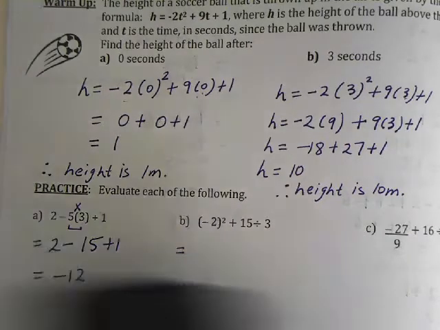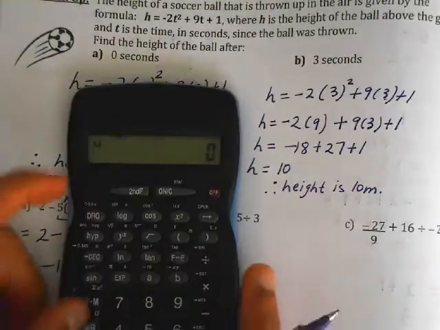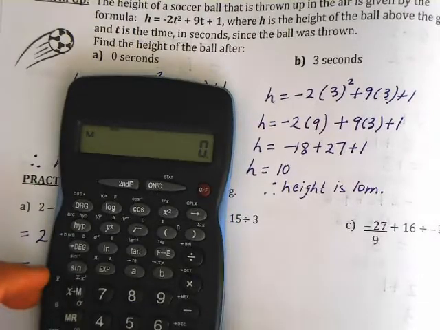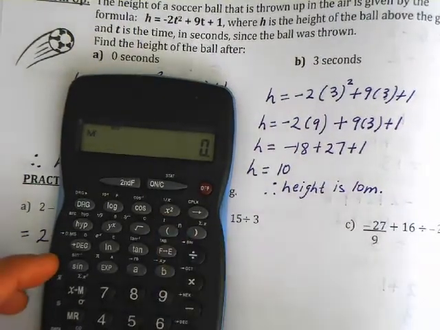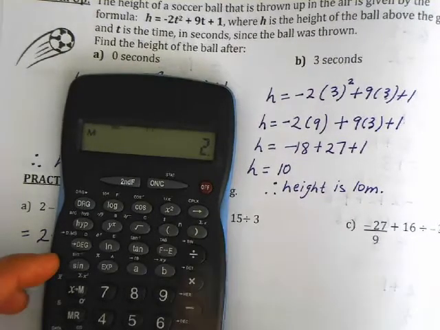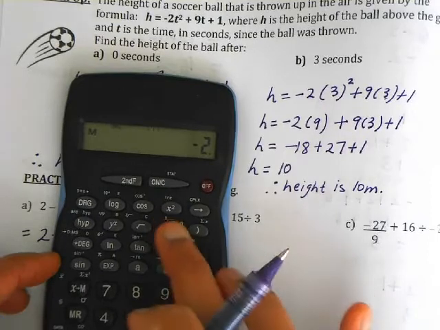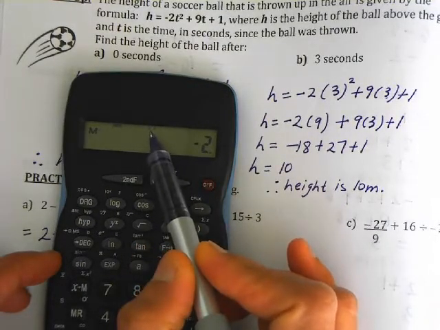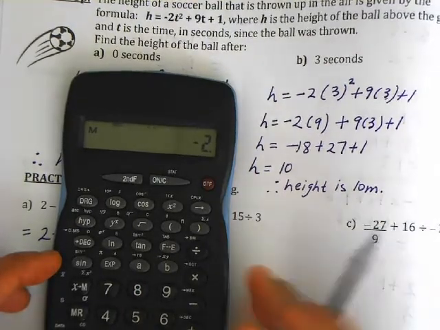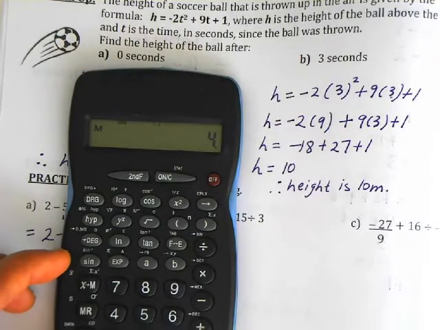Since this is a negative sign, when I use my calculator, I'm going to type it in exactly like that. I'm going to put bracket, negative 2, and make sure there's a bracket there. Yes, I see the brackets. And then I do square, and I get 4. If you don't put the brackets, your calculator is going to give you negative 4.